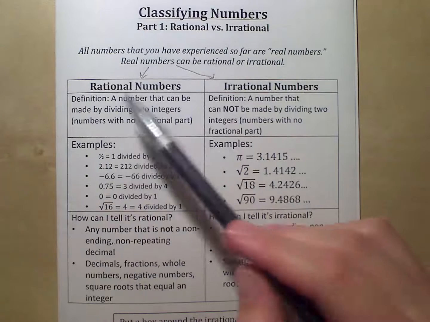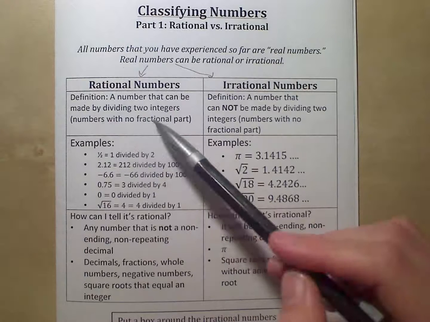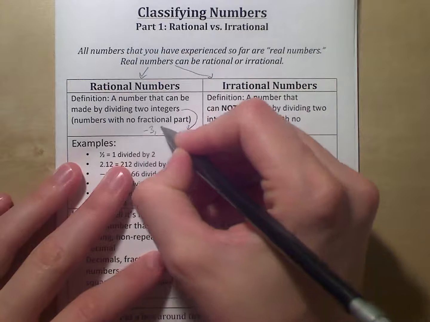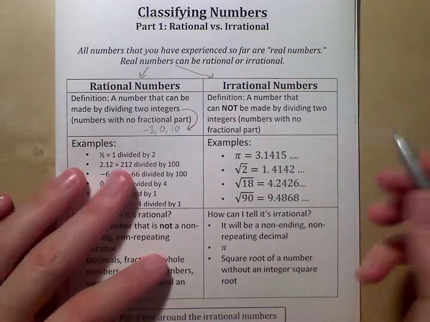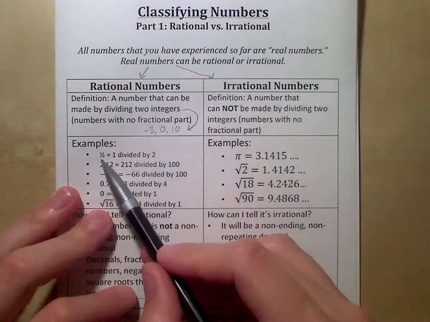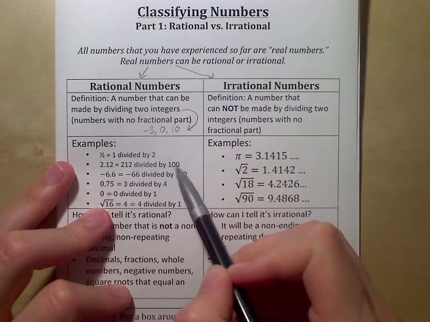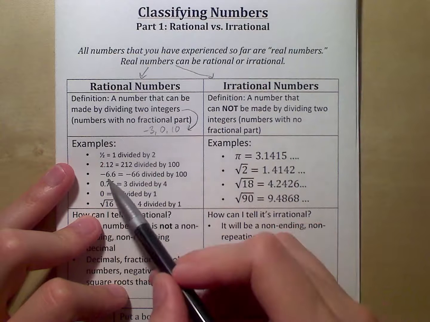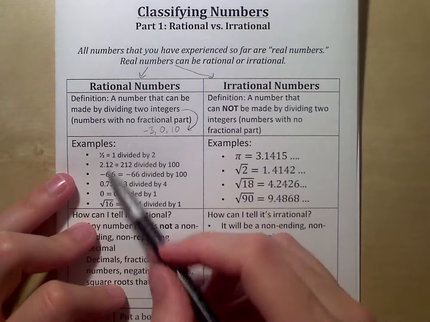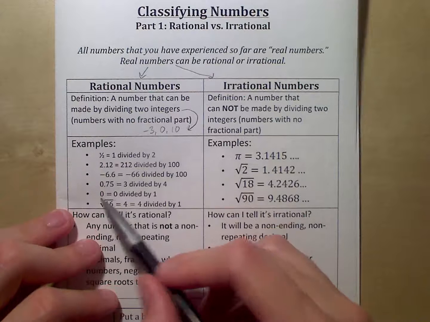So let's start with rational. Rational is a number that can be made by dividing two integers. Remember, integers are numbers with no fractional parts, so integers can be like -3 or 0 or 10. But they can't be like 5.5 or anything like that. An example of a rational number: 1/2 is rational because it's just 1 divided by 2. 2.12 is rational because it's 212 divided by 100. -6.6 is rational because it's -66 divided by 100. So you can see that rational numbers can be decimals, and 0 is also rational.